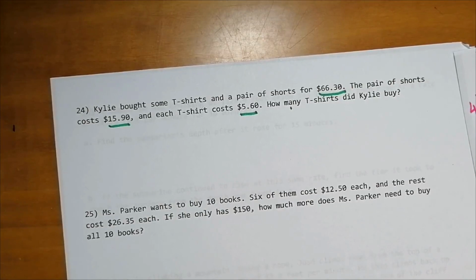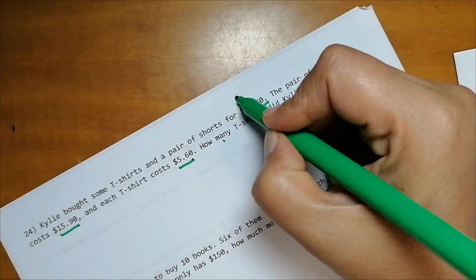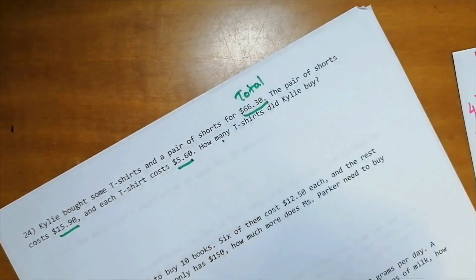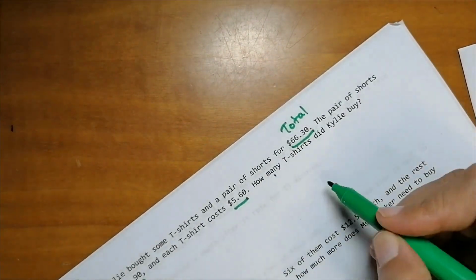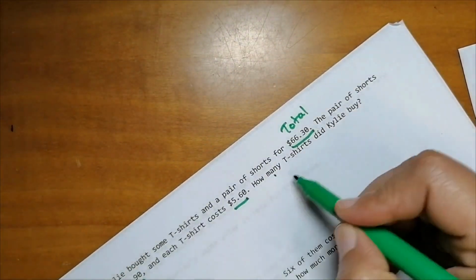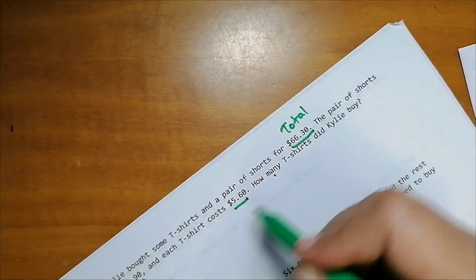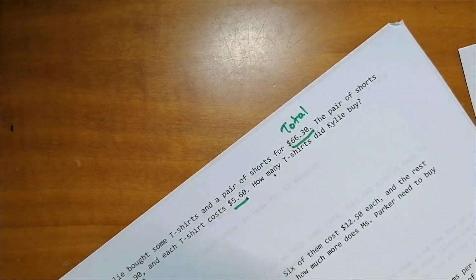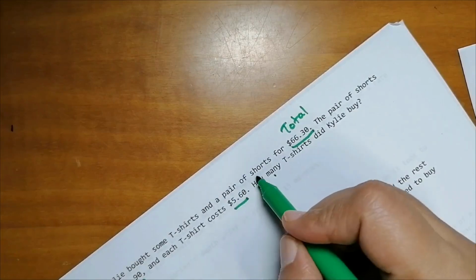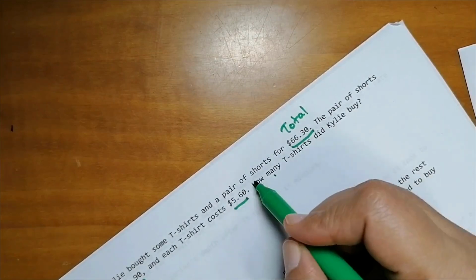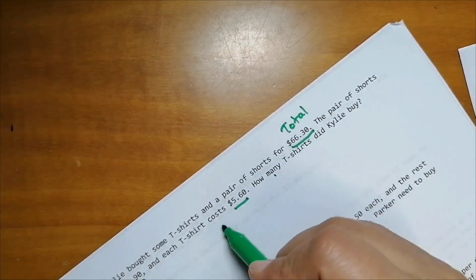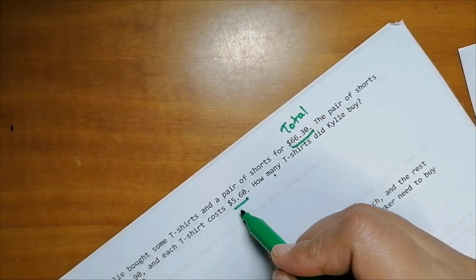Okay, so we are given the total, right? You would write your statements here. So total amount Kylie paid equals this. Then the cost of one pair of shorts is given, and she's buying only a pair of shorts, right? So it means the remaining money she's paying for the t-shirts. Are we clear?